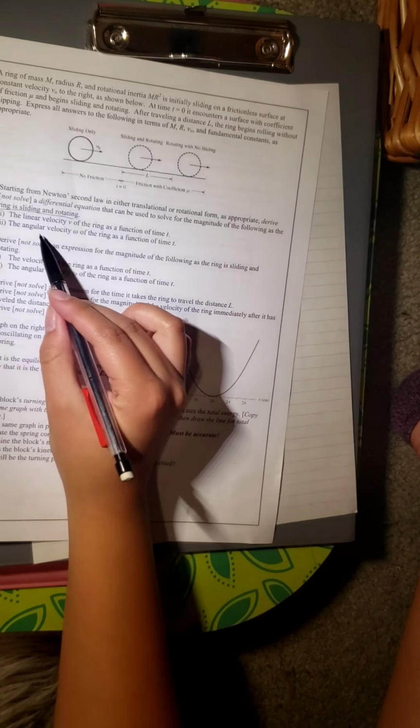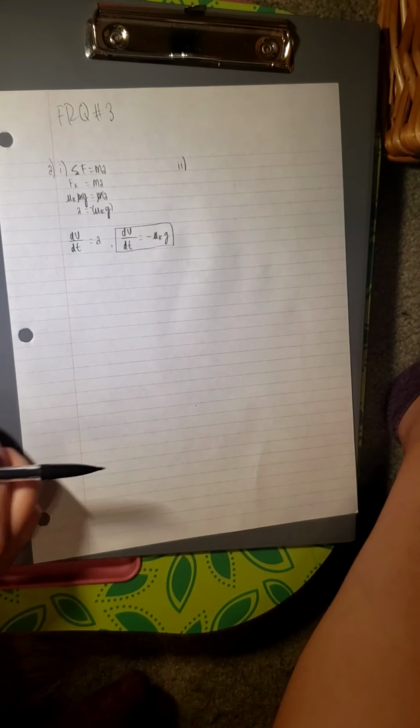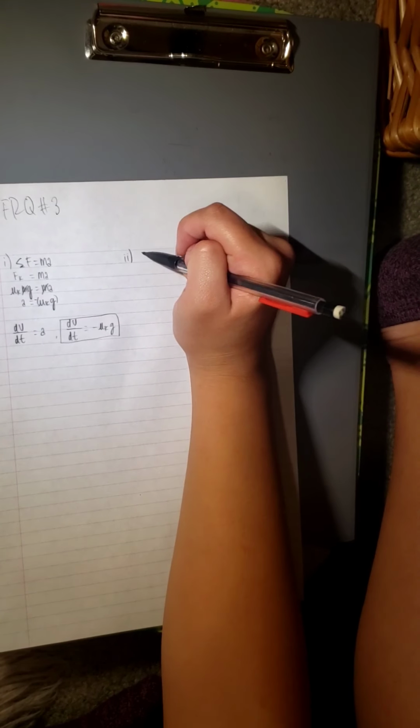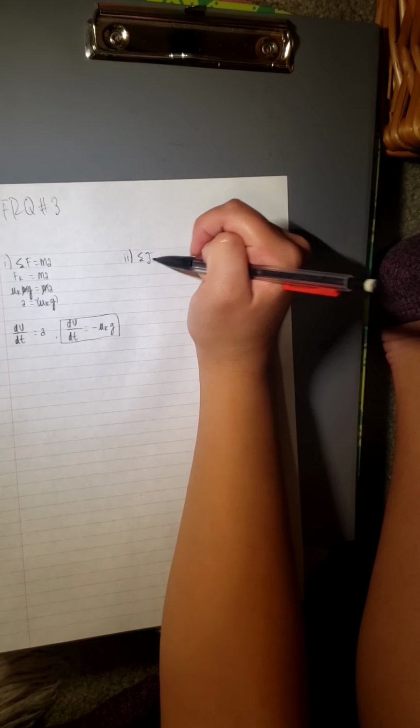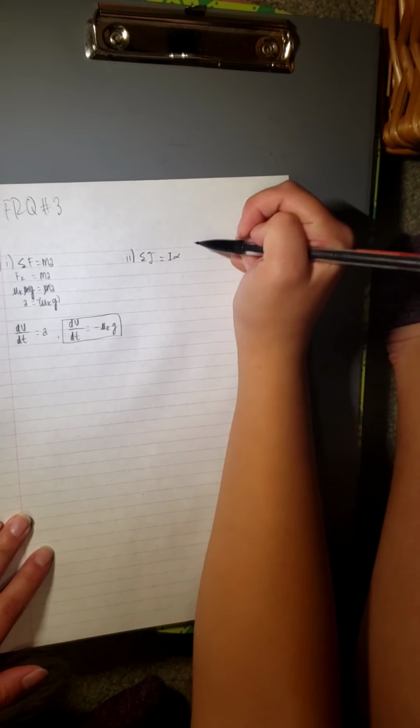Part II wants us to do angular velocity as a function of time. Okay, so instead of newtons, now we need to do torque. So sigma torque equals I alpha.